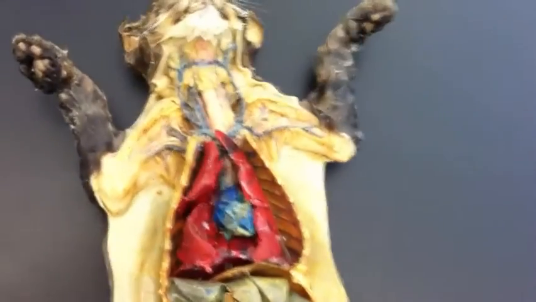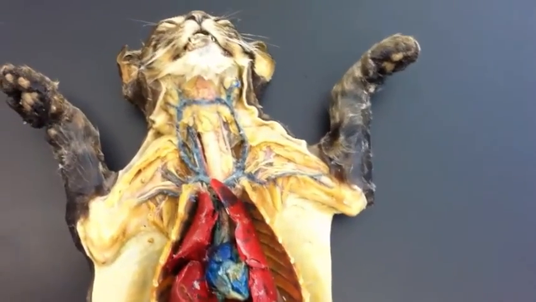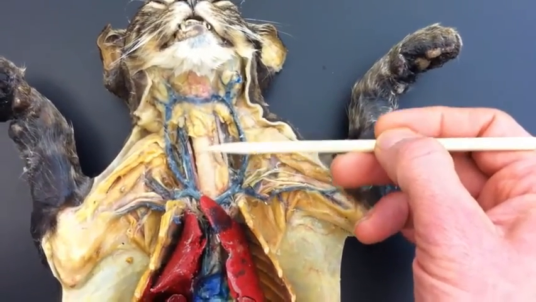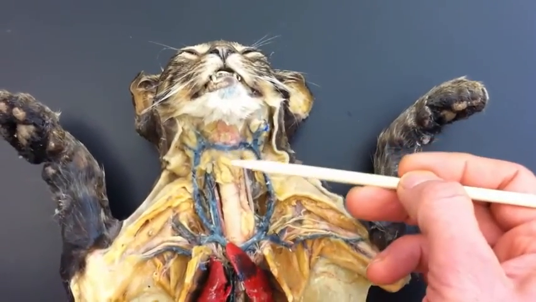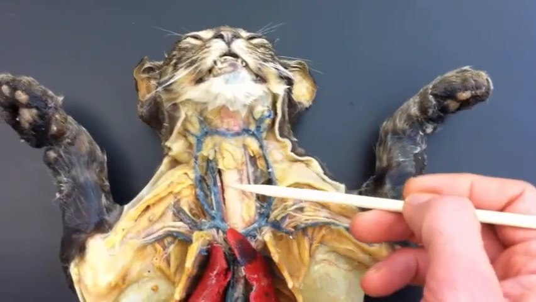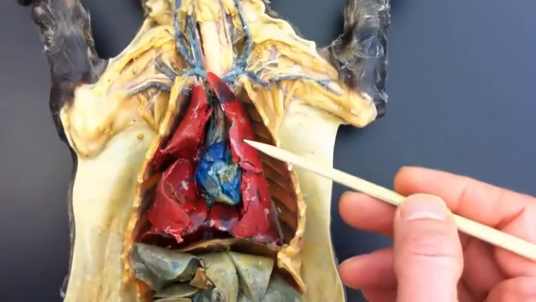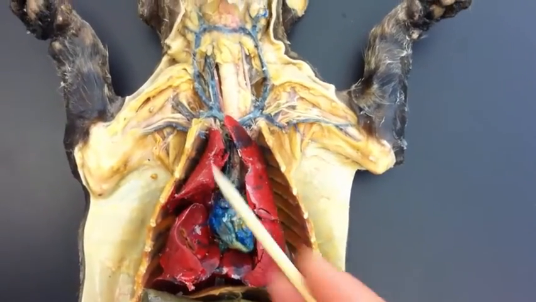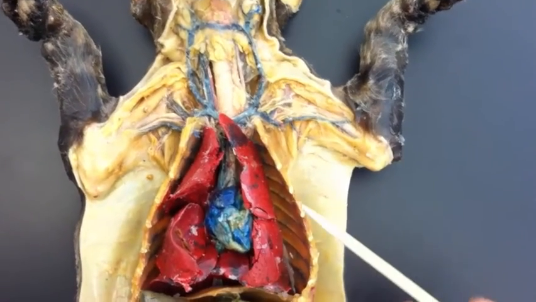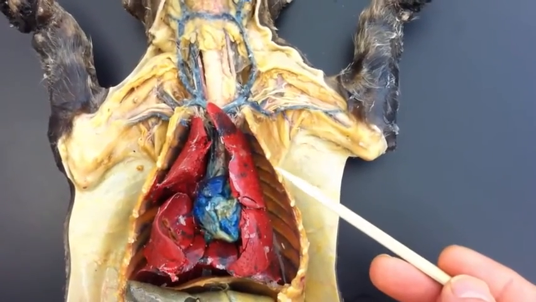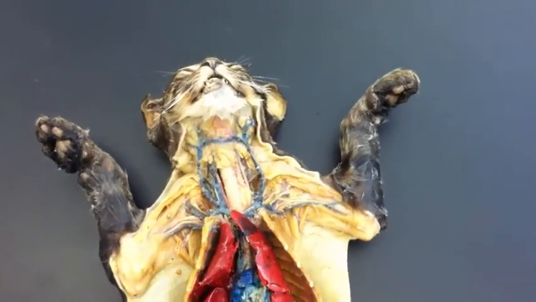Let's look at this. I've got a plastinated cat here, and we can see some of these respiratory structures on the cat. Here's a trachea. Up here would be the larynx, but they've left a lot of tissue on it, so you can't really see the cartilages and such. Down here in the chest cavity, of course, we have the left lung and the right lung. And of course, we have ribs, and we have intercostal muscle. So I guess that's possible as well.